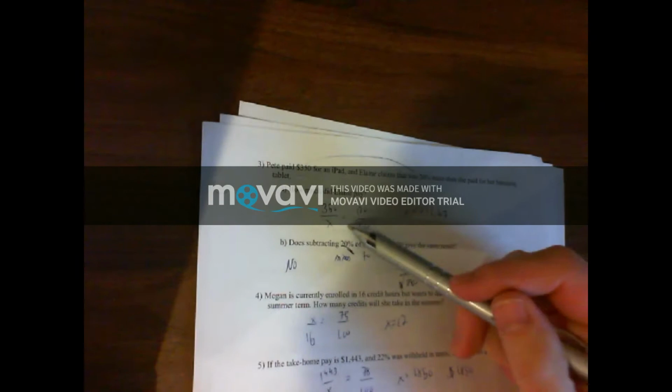So be careful with this and make sure that you're setting this up with, if it's more than, add it to 100. If it's less than, subtract it from 100. Set up your proportion, cross multiply. So we'll go through a couple more of these.